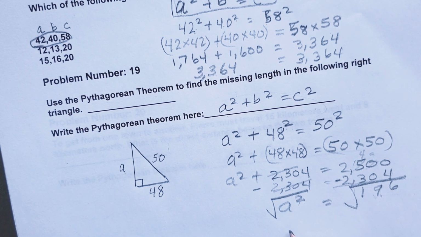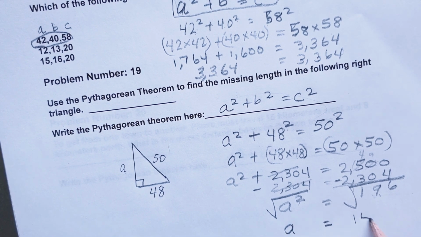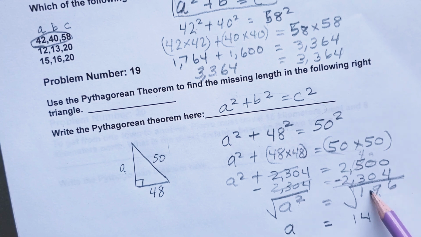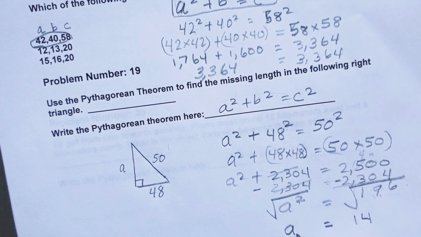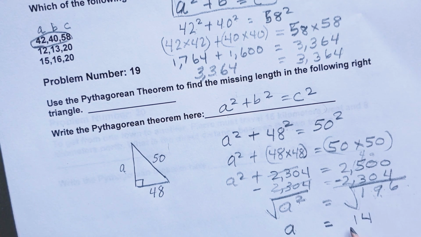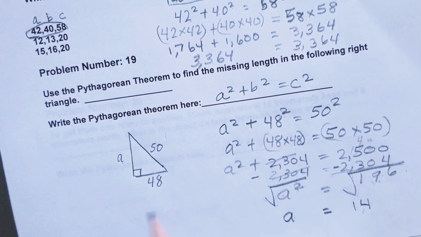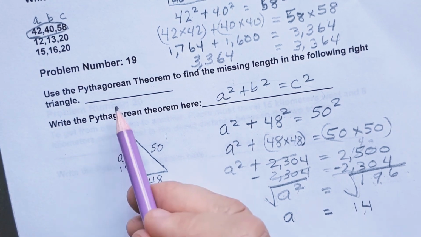But 4 is 14. 14 times 14 is 196. Okay? And A times A is A squared. So when you put the square root symbol on there, it finds the square root for you. And finally, we figured out that A is 14.